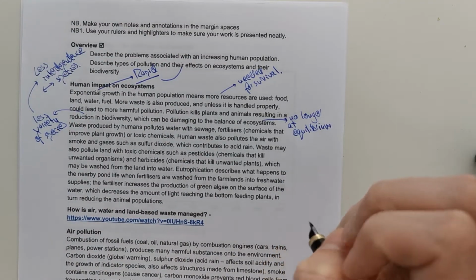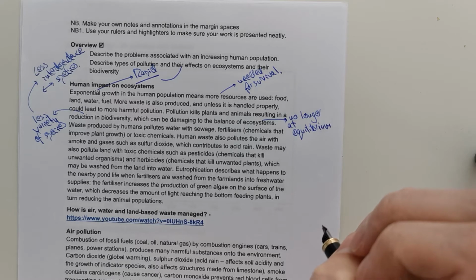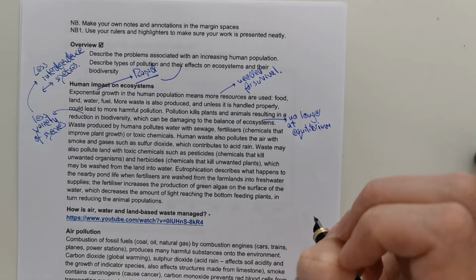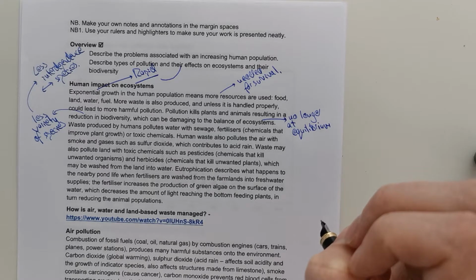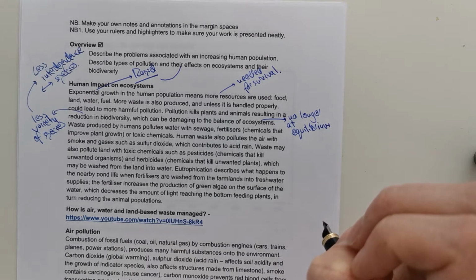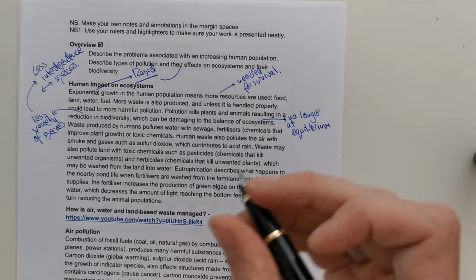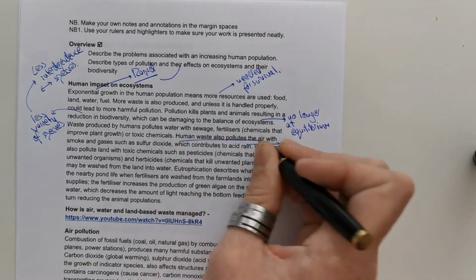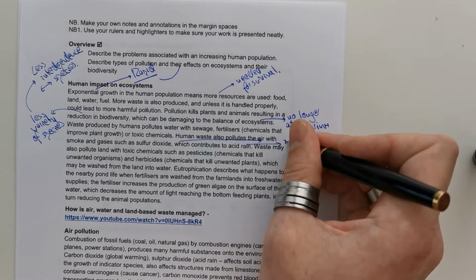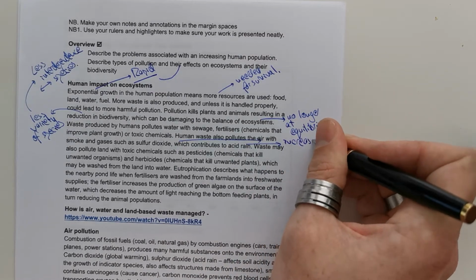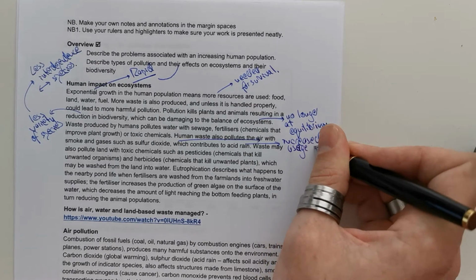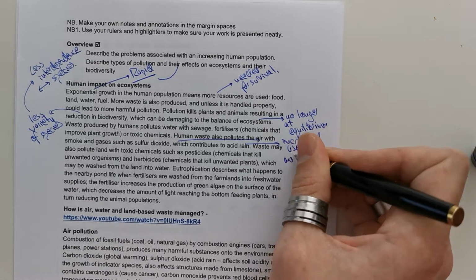Waste produced by humans pollutes water with sewage, fertilizers, chemicals that improve plant growth, or toxic chemicals. Human waste also pollutes the air with smoke and gases such as sulfur dioxide, which contributes to acid rain. So, for example, sulfur dioxide producing acid rain can be as a result of increased usage of motor vehicles.